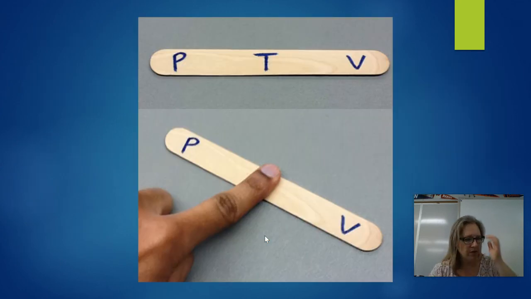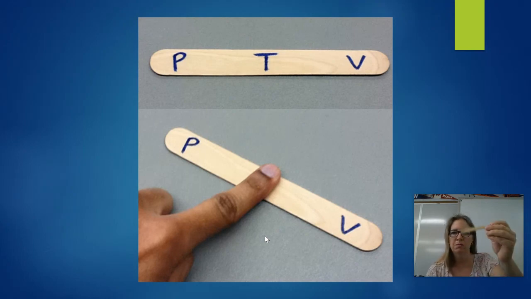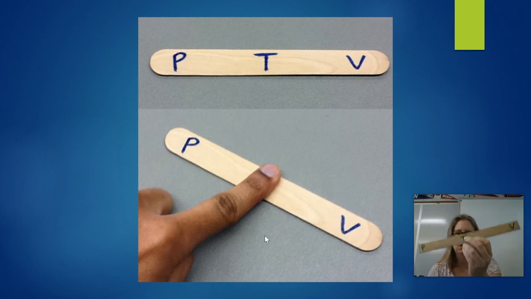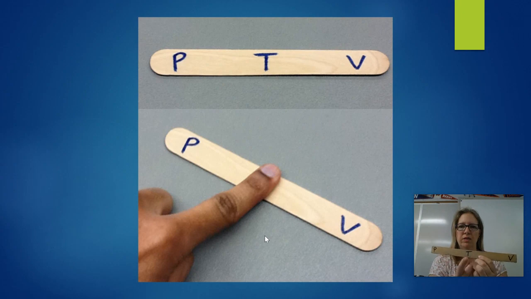All right, so I have a trick for you to relate all three of these things together, okay? You can use a popsicle stick or a ruler or anything that's straight that you can write on. I'm using a ruler because it's easier to see. And basically you're going to cover the one that's constant, okay? So I'm going to cover temperature. That means we're talking about pressure and volume.